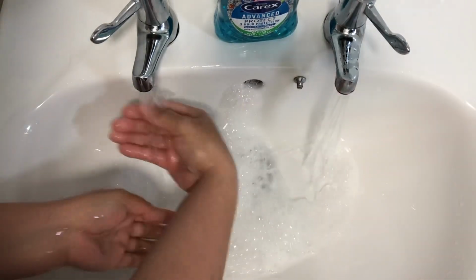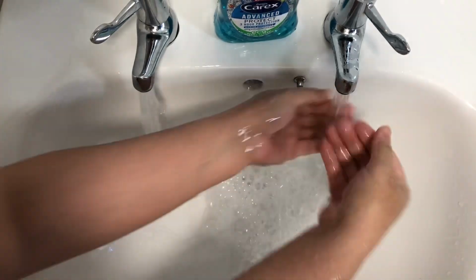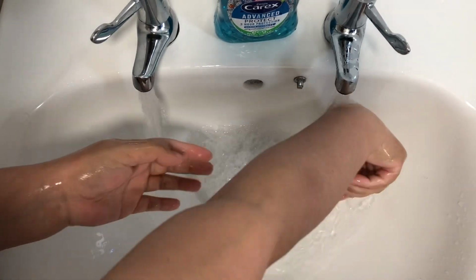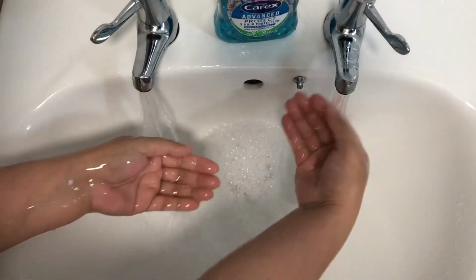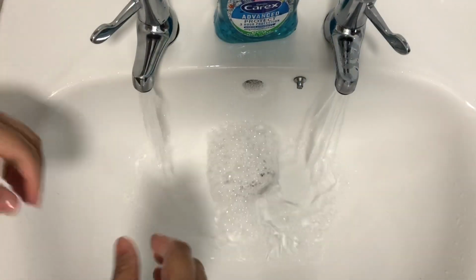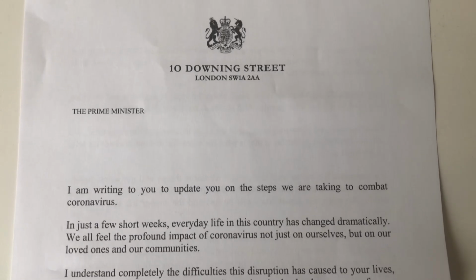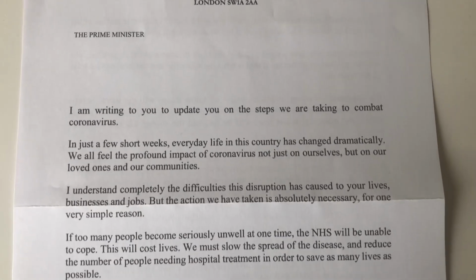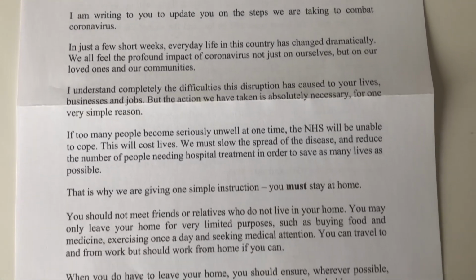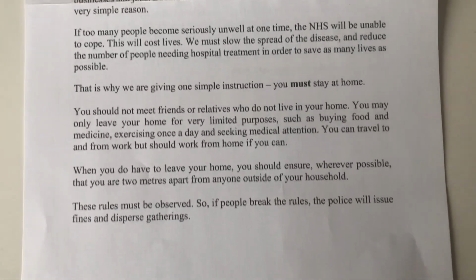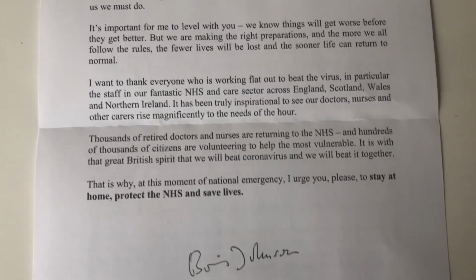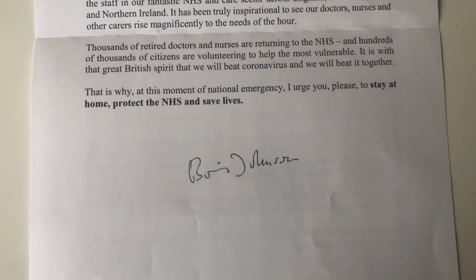To clean the tips of the fingers, rub rotationally backwards and forwards with clasped fingers of right hand in left palm, and vice versa. Rinse hands thoroughly with running water. Dry hands thoroughly with a single-use towel. If the tap is not elbow operated, use this towel to turn off the tap without touching it directly. Your hands are now clean and safe.